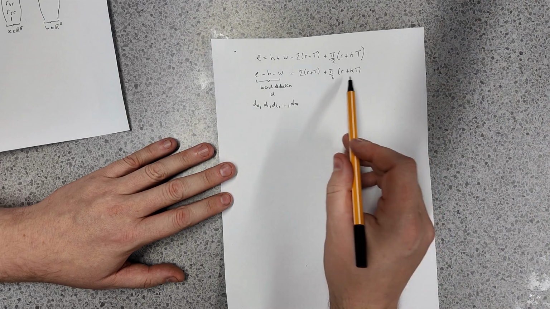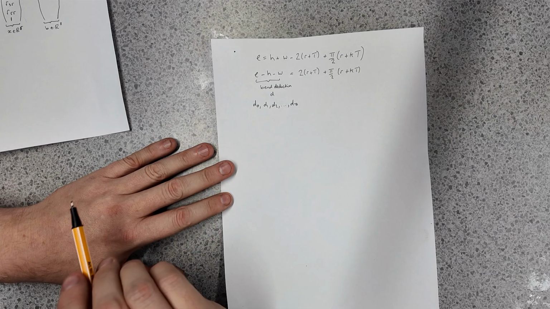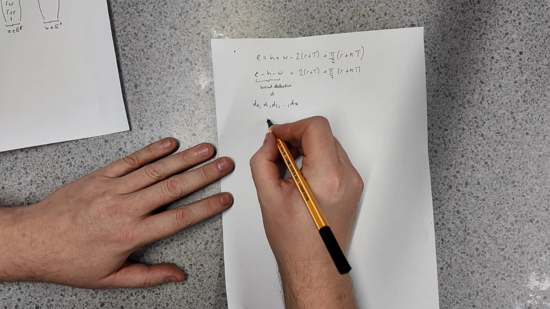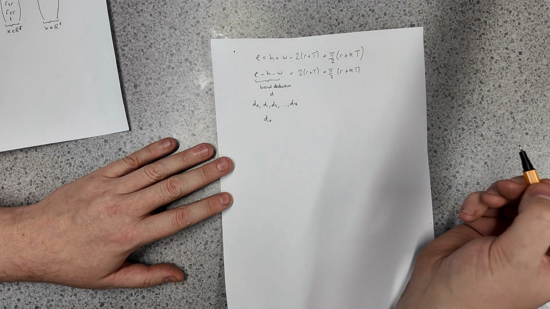Now we'll notice from this that the unknown variables R and K enter linearly. So let's just write down the first one. We'll say D0, which was for the V width 16.